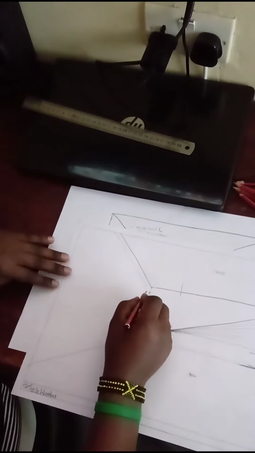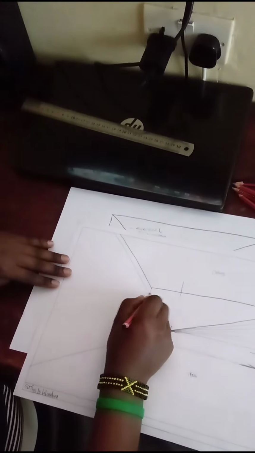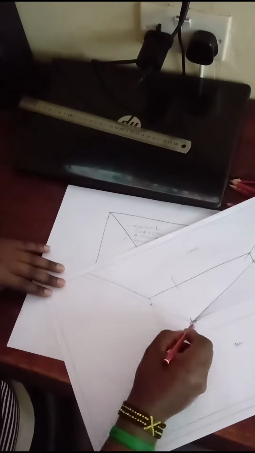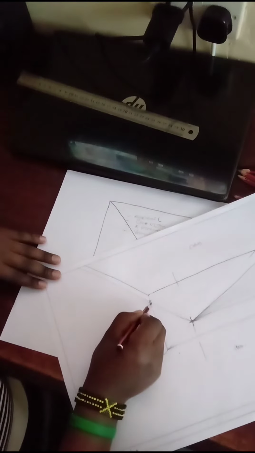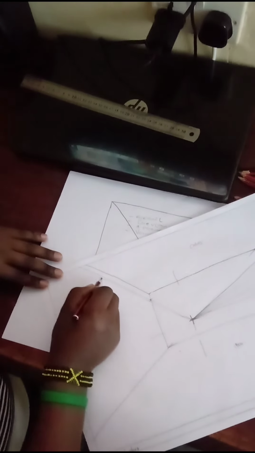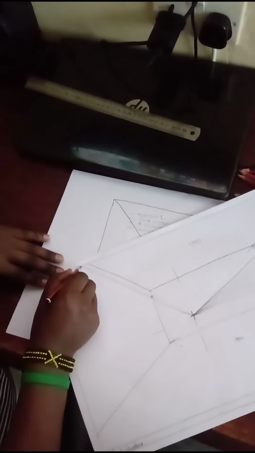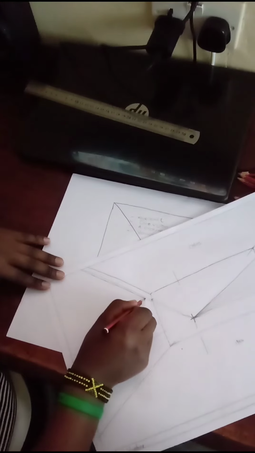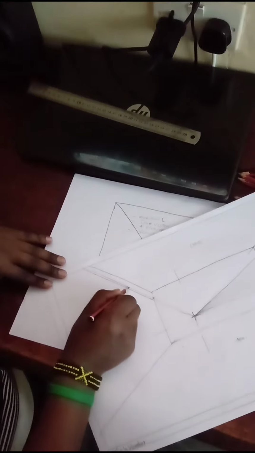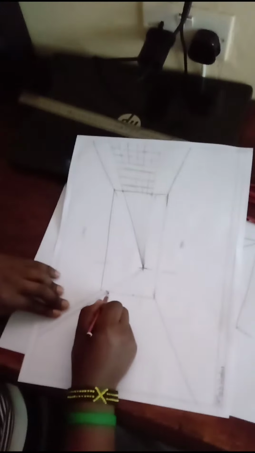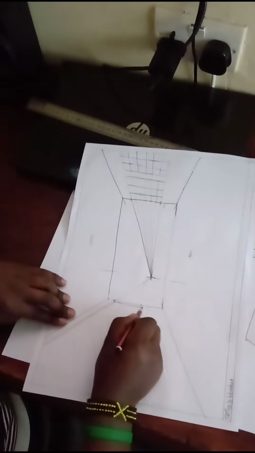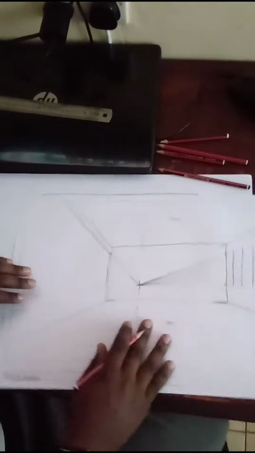And so just to add a minor detail, this is a minor detail just to bring some difference.